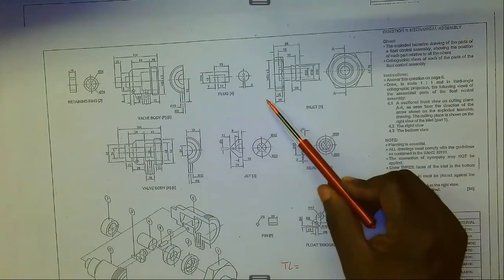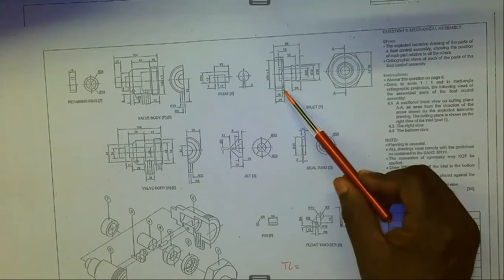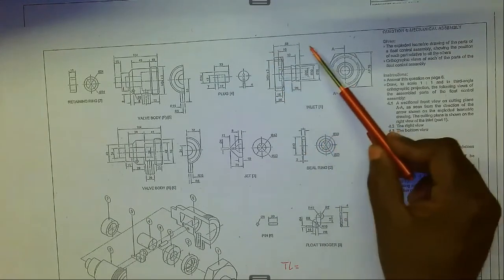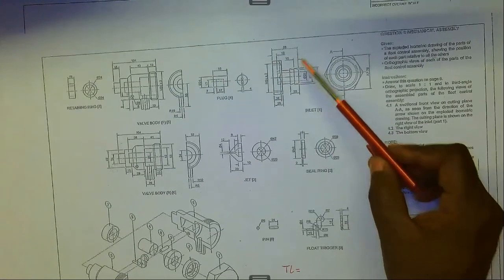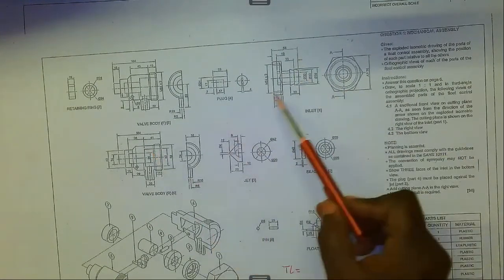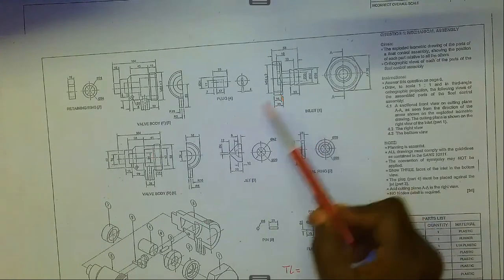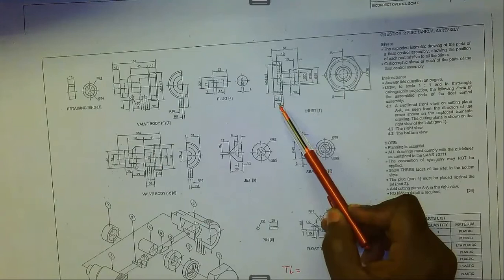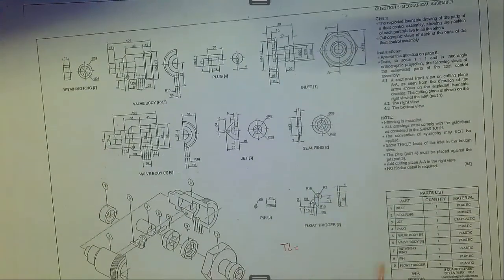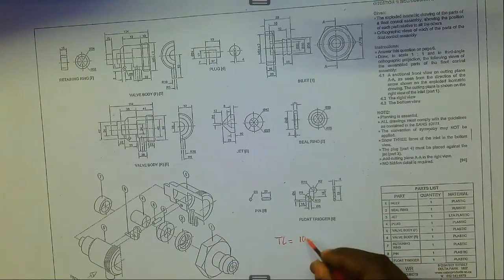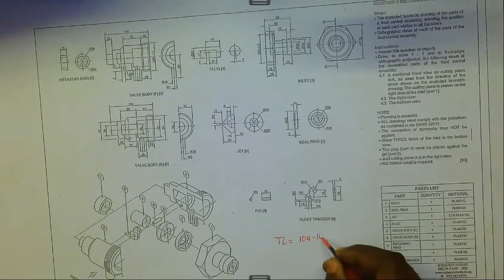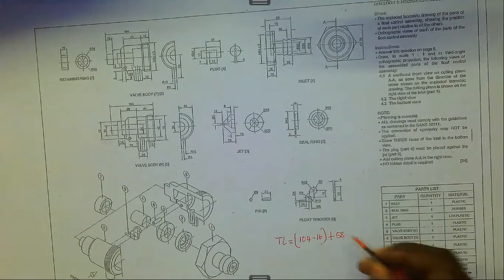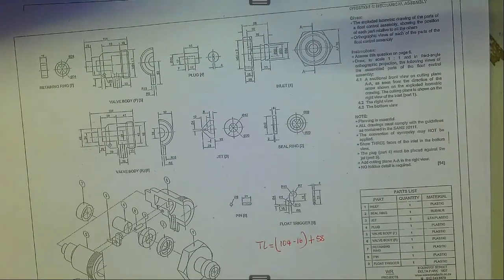Then it would get into the inlet, which is 58 millimeters. But if you check, the valve body would go into the inlet by 16 millimeters. So in terms of the total length, we are going to say 104 minus 16 plus 58. Let's do the calculations.